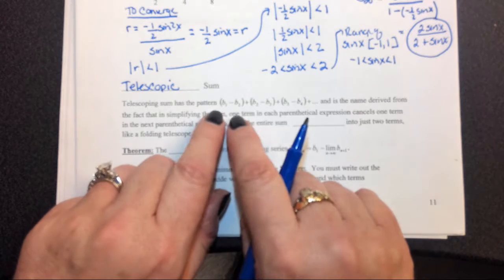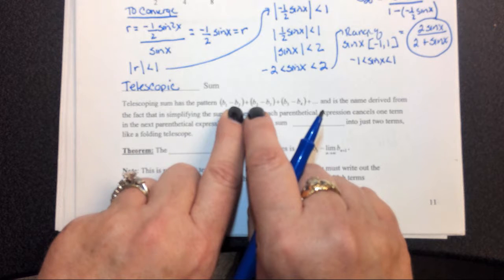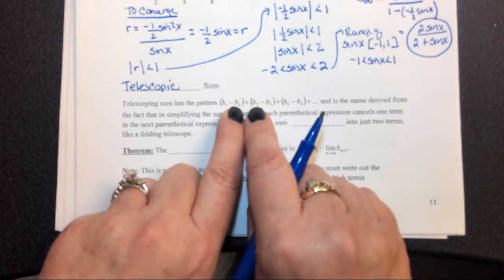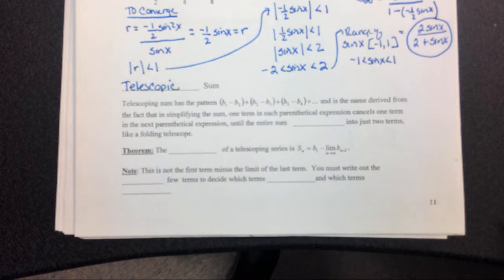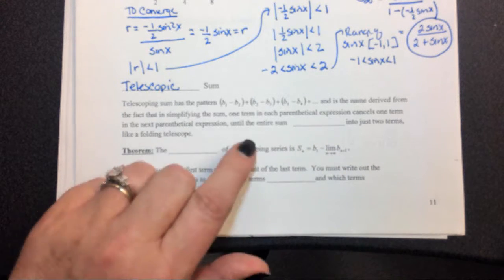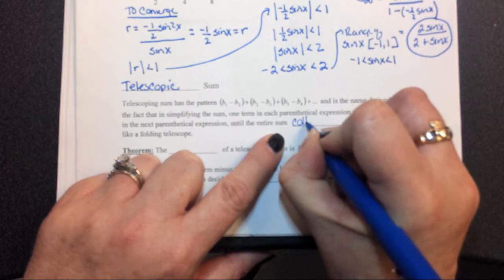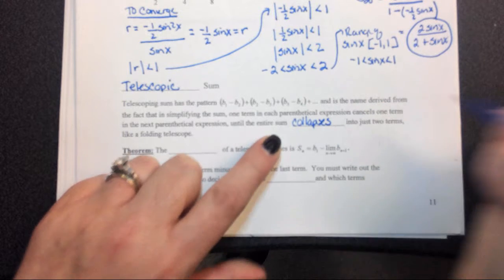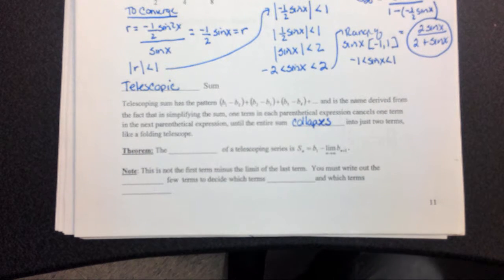For example, b sub 2 in my first set of parentheses cancels out with b sub 2 in the second set, and then it happens with b sub 3, and with all the terms. The entire sum collapses into just 2 terms, maybe 3 terms, but usually 1 or 2, like a folding telescope. That's why they call it the telescoping sum.